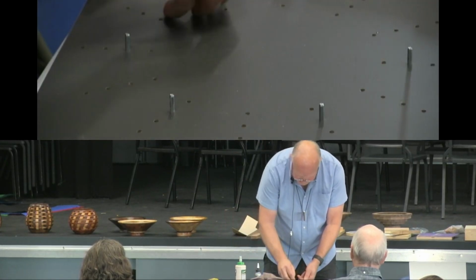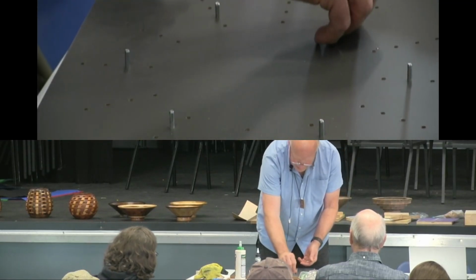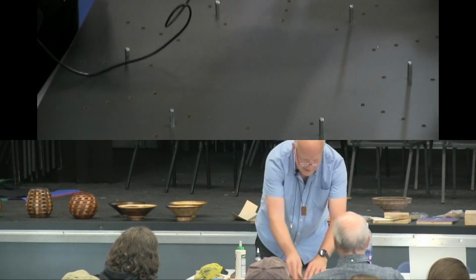Some people just use nails and just beat them in. There's nothing fancy about the spacing or anything else. These are just to hold the rubber bands.